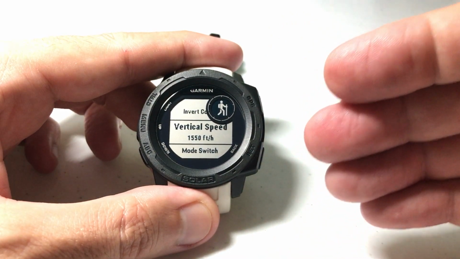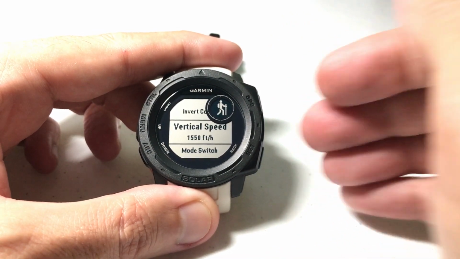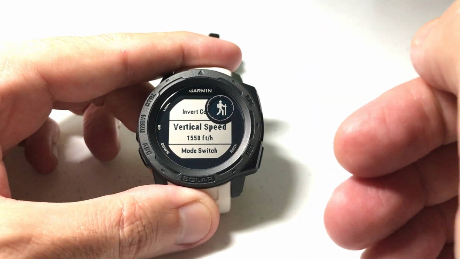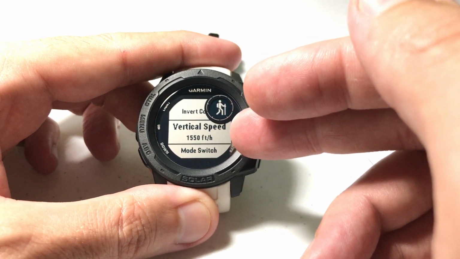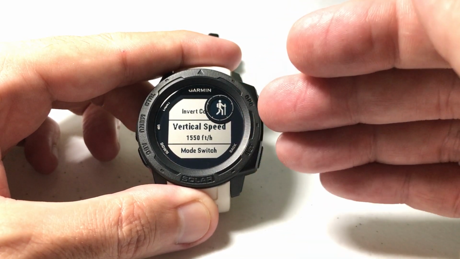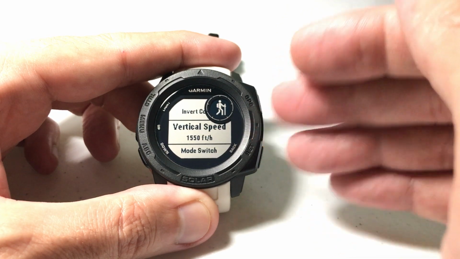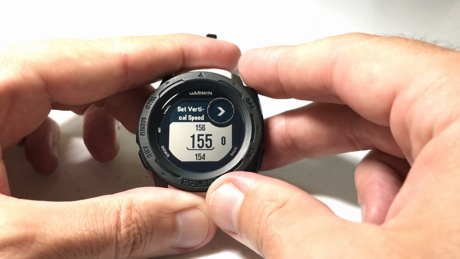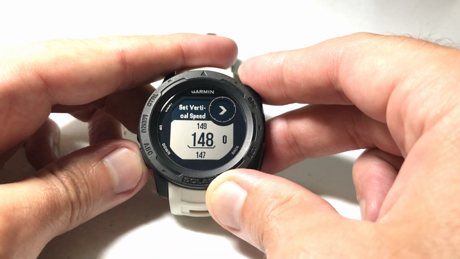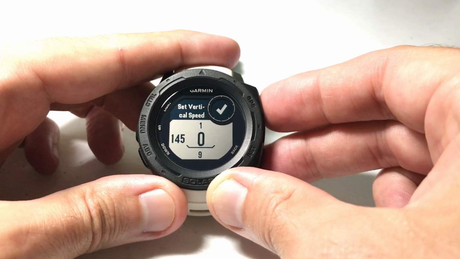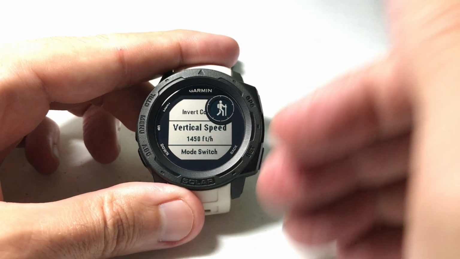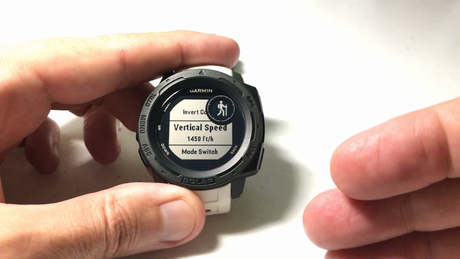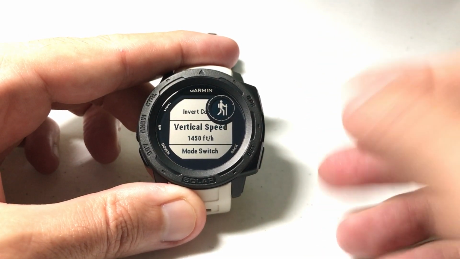At what parameter does it have to hit in order for auto climb to be enabled? I've got mine set to 1,550 feet an hour. If there's a vertical speed change of 1,550 feet an hour, auto climb will be enabled. You can simply adjust this any way you want to, set the value the way you want, and that's what's going to determine whether or not auto climb gets triggered on or not.